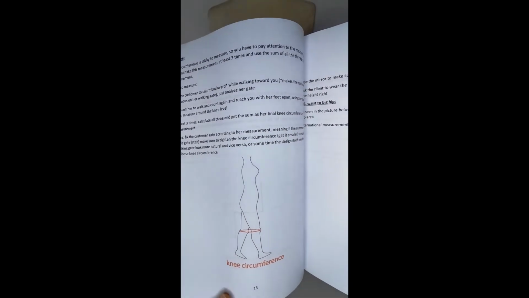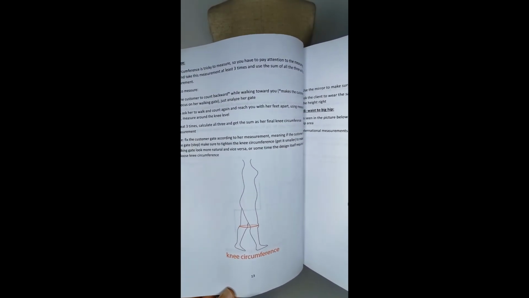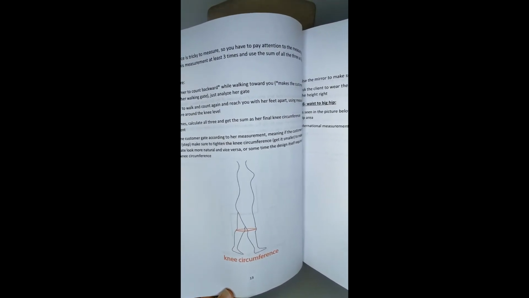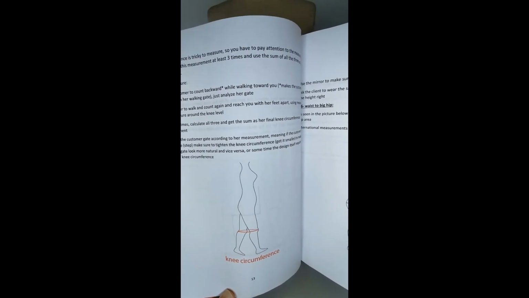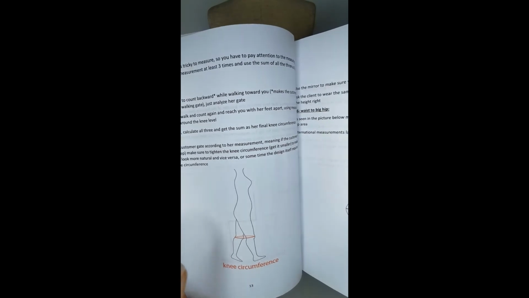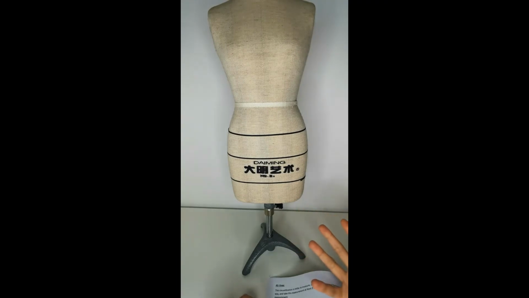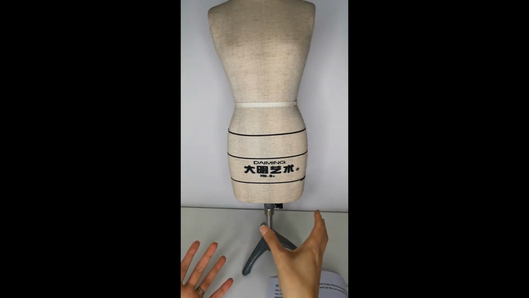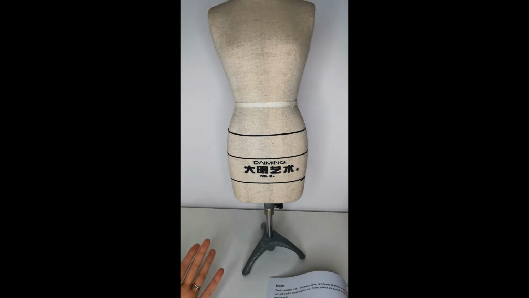I like to ask the customer to walk toward me and count to 10 backward. And I'll ask the customer to stop with her legs apart, as you can see here in the photo. And then I will take the measurement of the knee circumference. By doing so, you will know exactly how wide her gait is, and if you are making a skirt, you will know exactly how much you have to squeeze the area where the knee is located, so it's not so tight nor so wide.